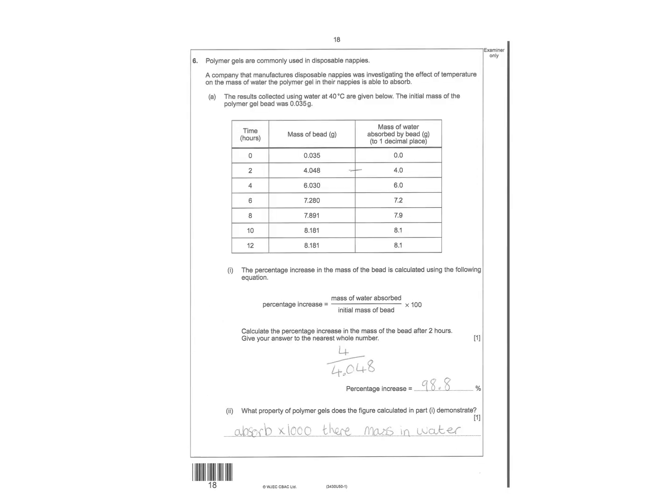Blank page again. The percentage increase in the mass of the bead is calculated using the following equation: mass of water absorbed divided by initial mass of bead, times by 100. Calculate the percentage increase in the mass of beads after 2 hours. Give your answer to the nearest whole number. So started at 4. After 2 hours, we were at 4.08. So the percentage increase is 98.8.